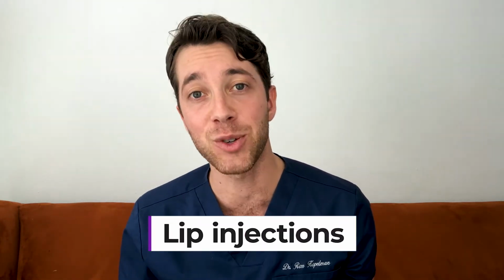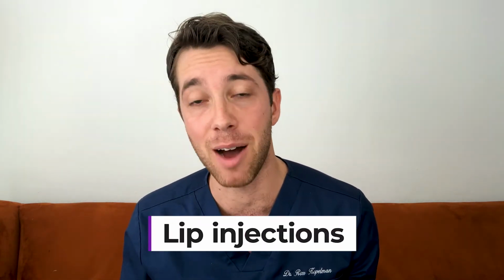Today we're going to talk about lip injections and how they are used to restore volume, shape, and definition to your lips. As we age, we lose volume. It's common. Don't worry about it. It's normal. It happens to everyone. But these lip injections are a wonderful way to restore that volume and provide a more youthful and aesthetic facial appeal to your face.